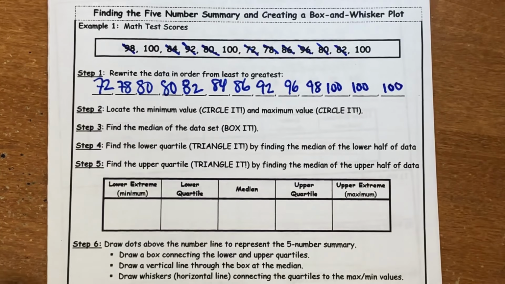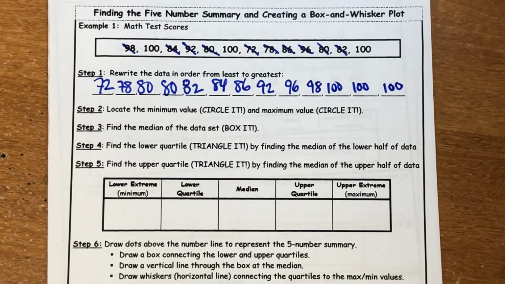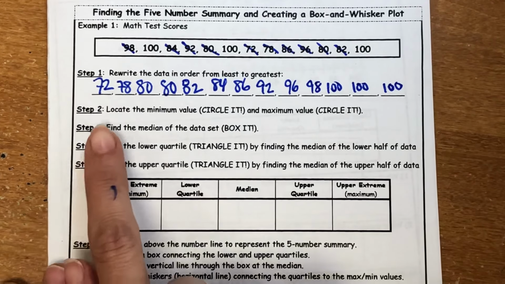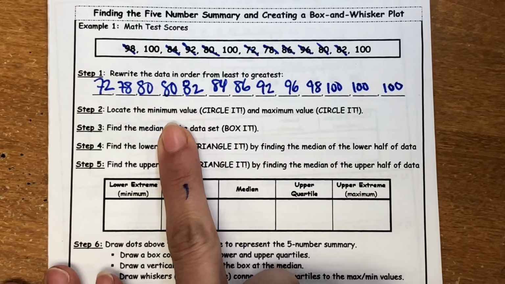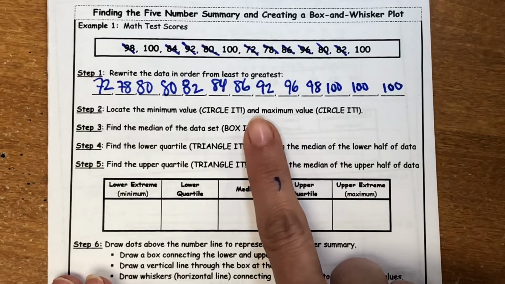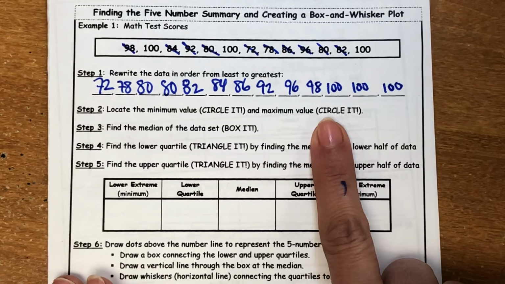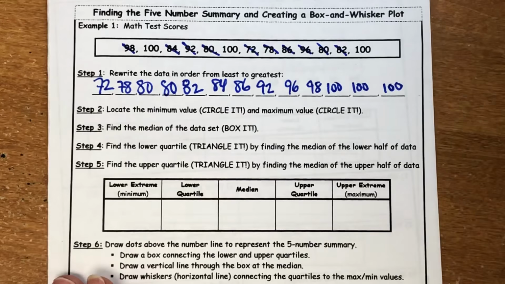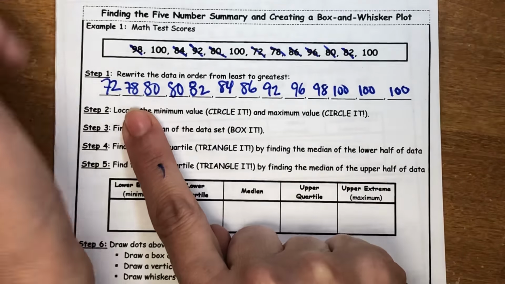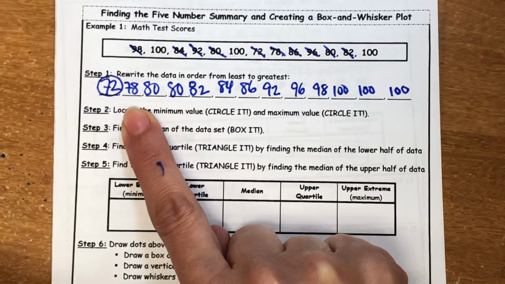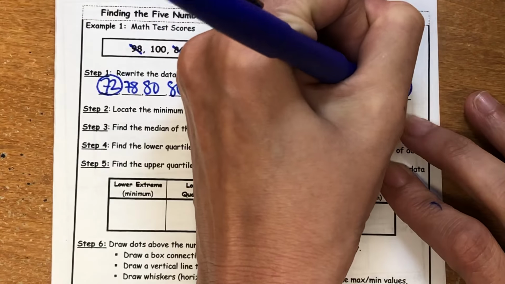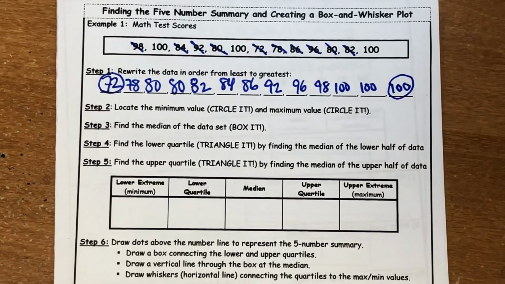Okay, so step 1 is to order your data from least to greatest. This is what you want to do always, okay? Step 2 is going to locate the minimum value. My minimum value is going to be my least value, which is my lower extreme. And I'm going to circle the maximum. So my minimum number is 72. My maximum is 100.